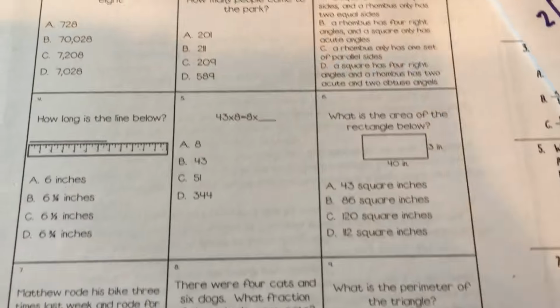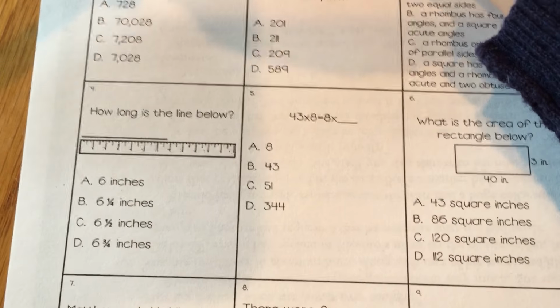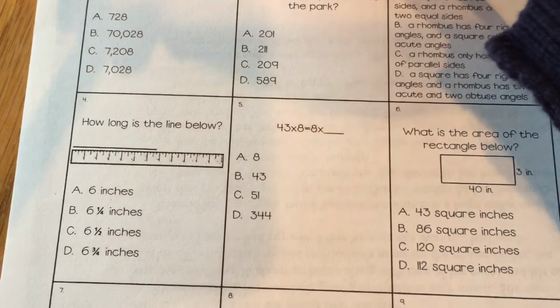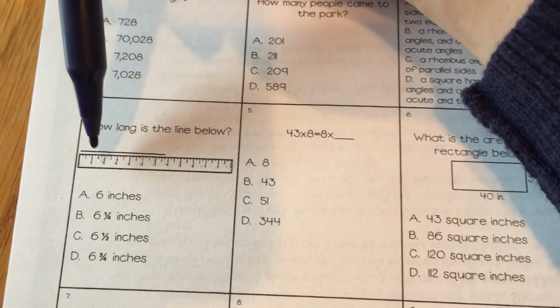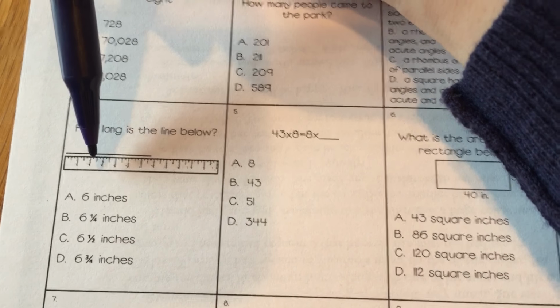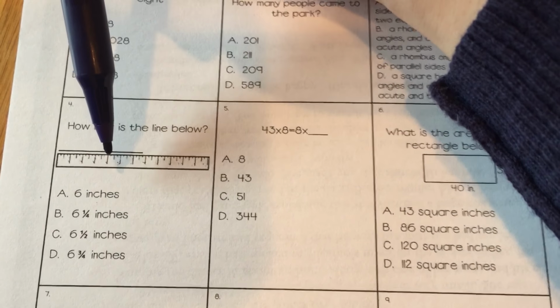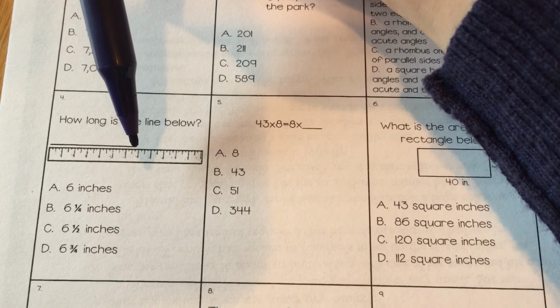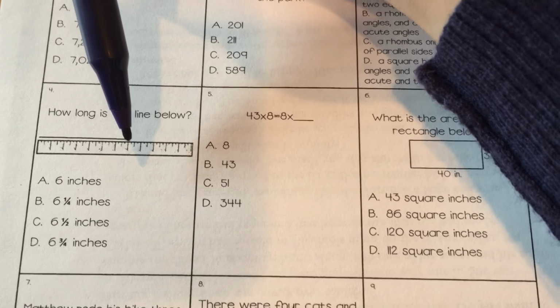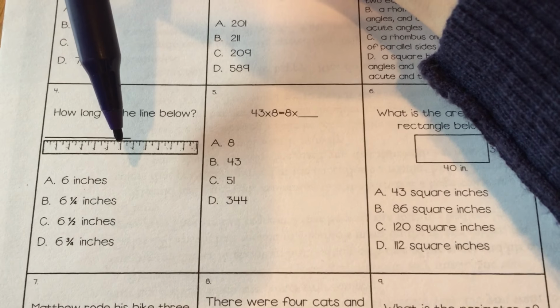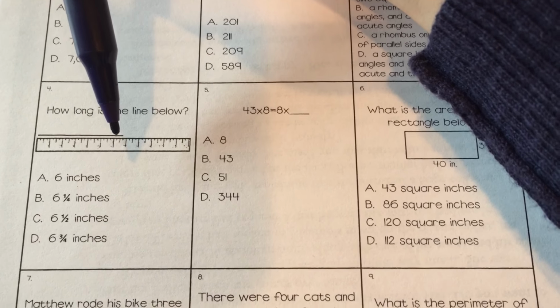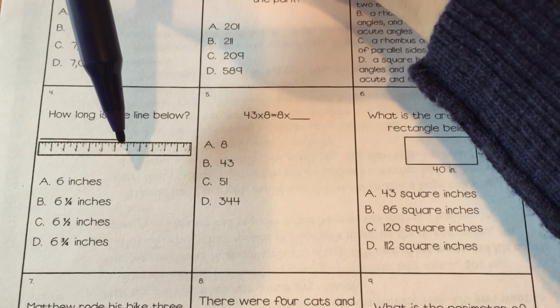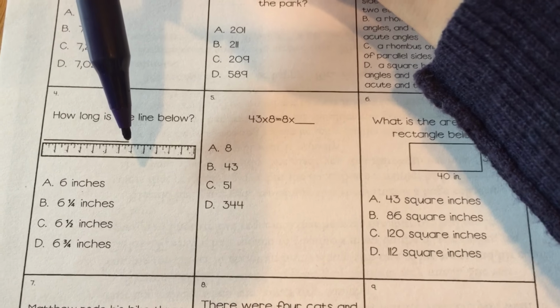Awesome. Let's look at some more. Let's see if we have any more. How long is the line below? You guys just have to use your knowledge of rulers. You know that long line right there is 1 inch. So 1 inch, 2 inch, 3 inch, 4 inch, 5 inch, 6 inch. It doesn't quite go to 7, but it's at that 3rd notch. Okay, so it's 6, and that first notch is 1/4, then 1/2, then that last notch is 3/4.